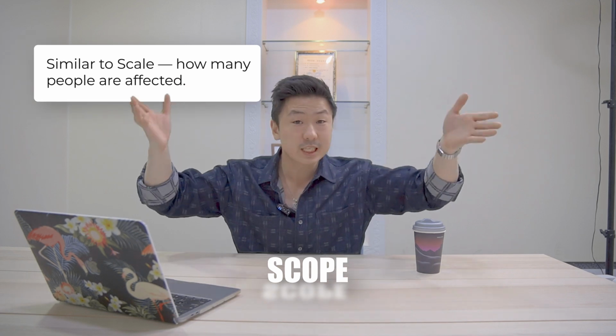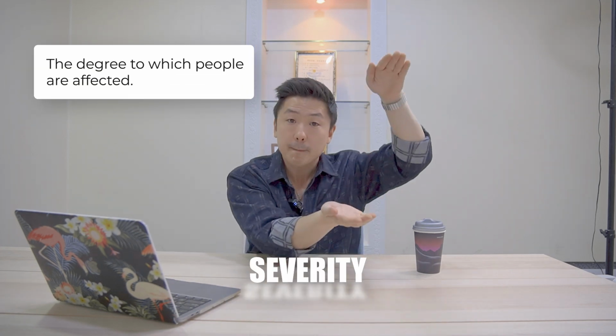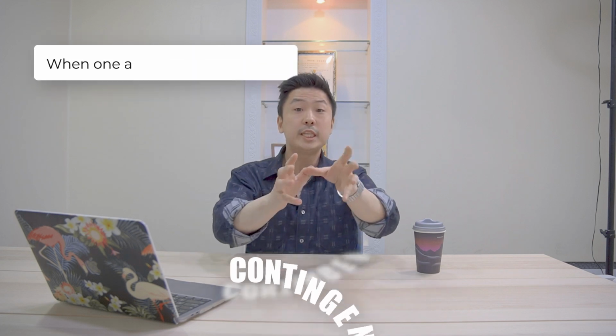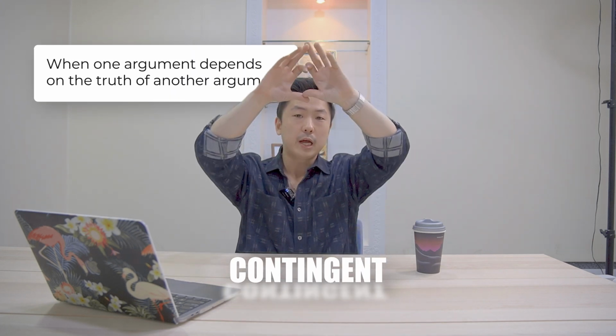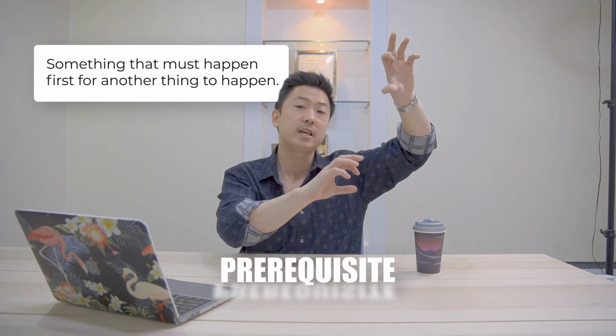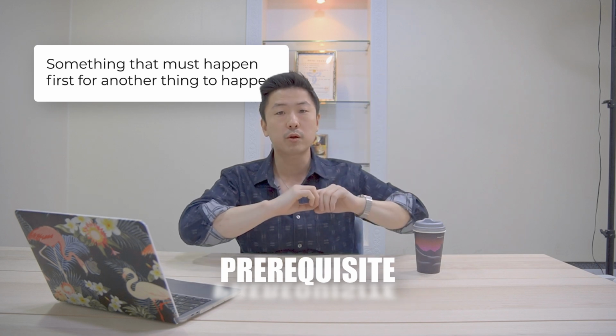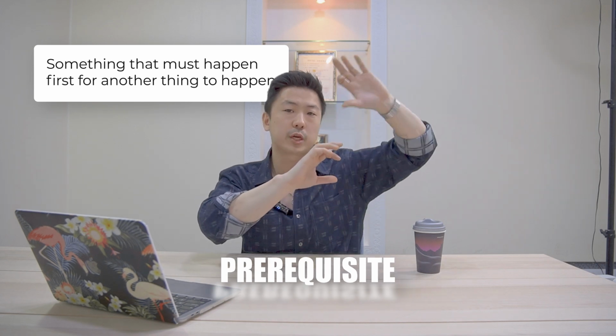Scope, same thing as scale. Severity, the depth to how much people are affected. Contingent, it's when one idea's analysis needs the analysis of another argument. Prerequisite, when something is needed for another thing. So the prerequisite to me living is me drinking water.